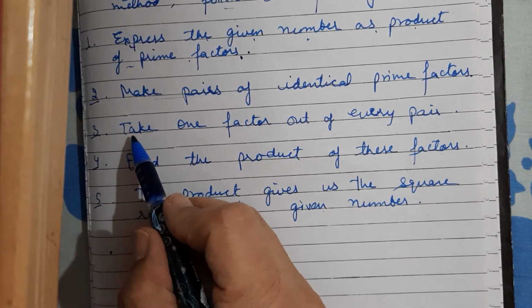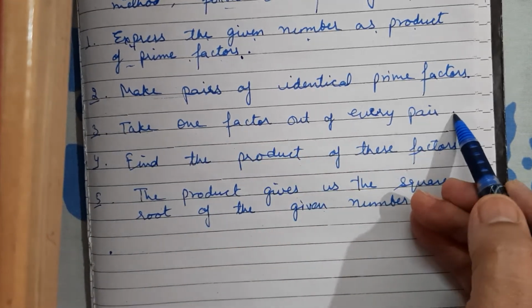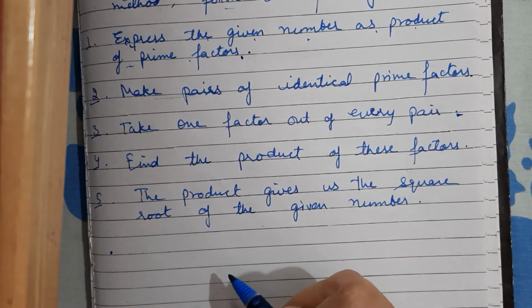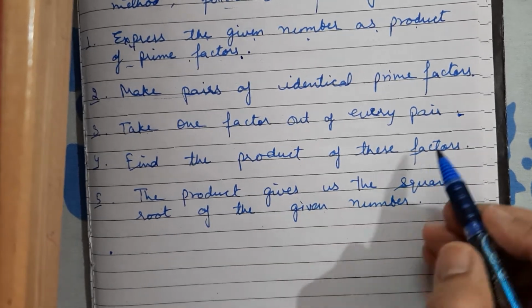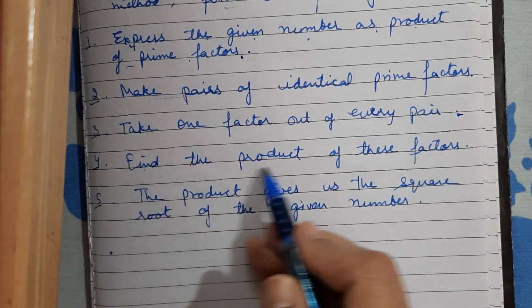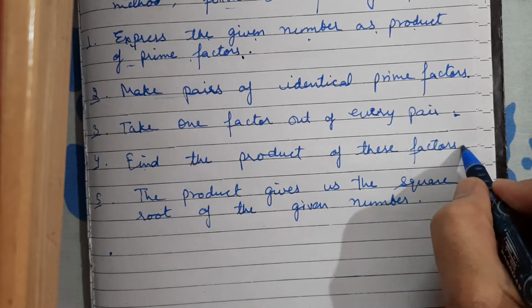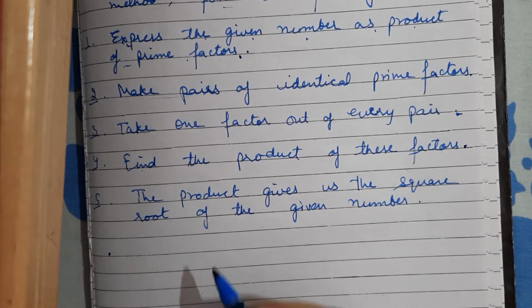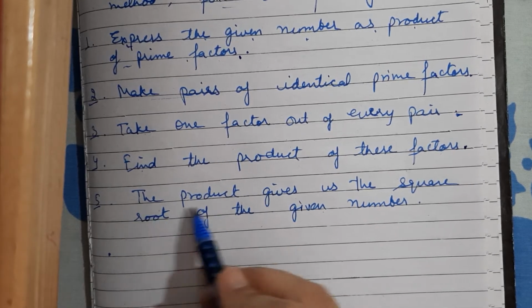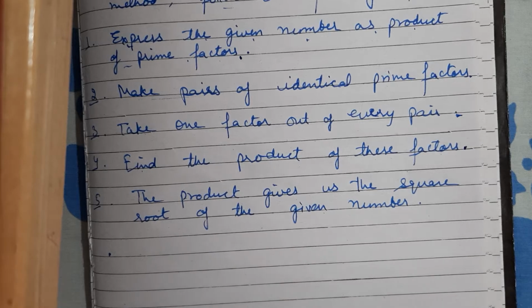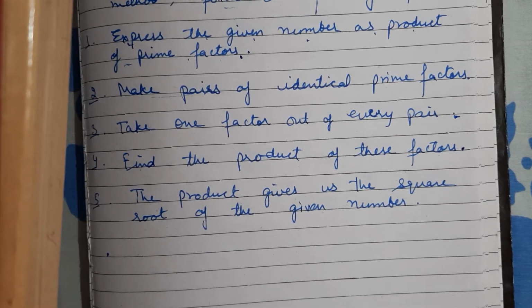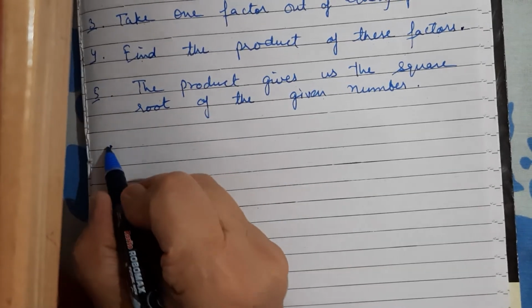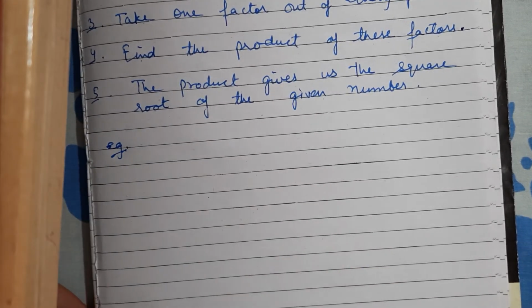Then the third step is to take one factor out of every pair. So we make pairs of two numbers, and then we take one number out of each pair. Then find the product of these factors. We multiply all those factors which have been taken. The product gives the square root of the given number. So these are the steps we are going to follow to find the square root of a given number by the prime factorization method.